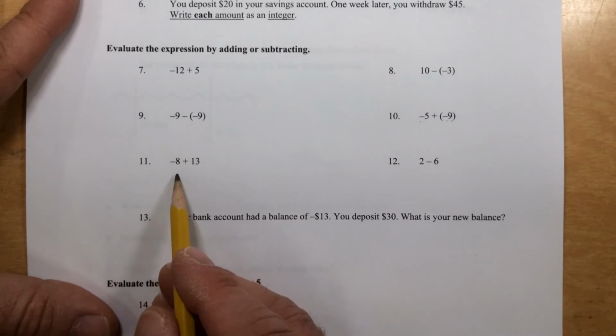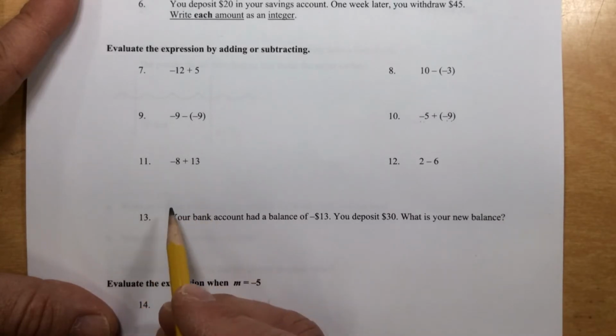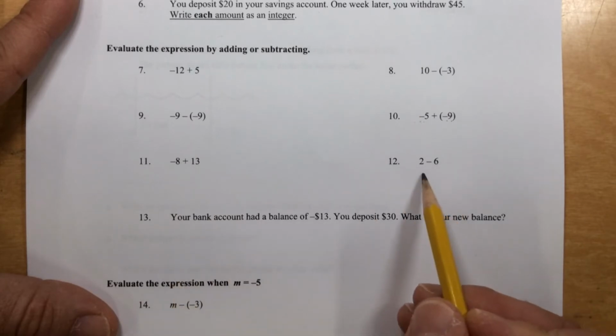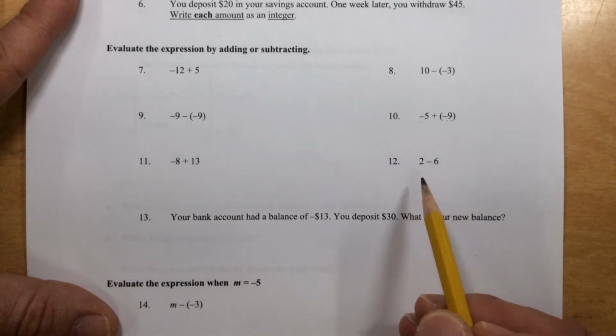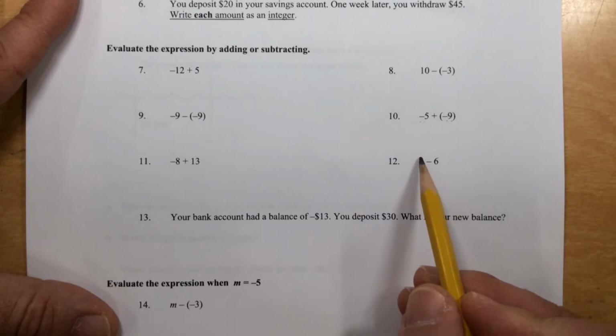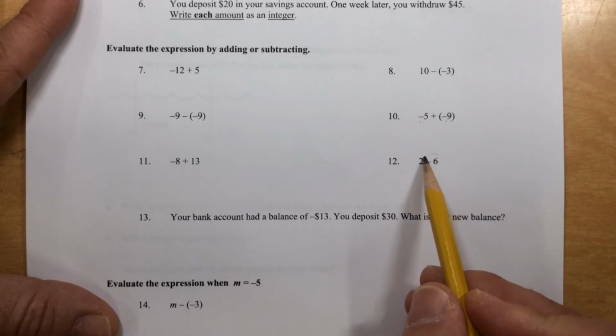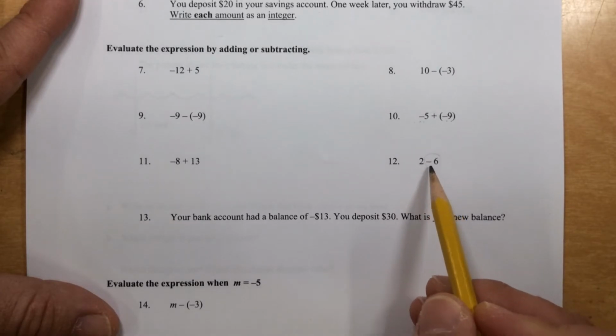Here, different signs, so we're subtracting the number part and keep the sign of the larger absolute value, which would be the positive here. This is a tricky one. A lot of kids are going to put 4. Don't be fooled. 2 minus 6. Different signs, so you subtract the number parts, but you keep the sign of the larger absolute value.